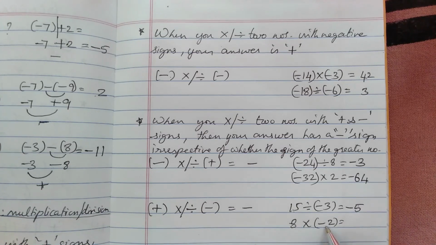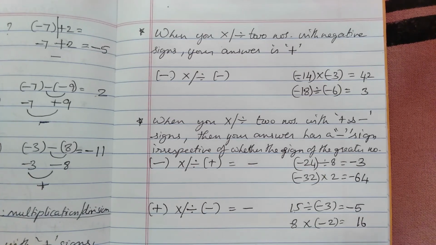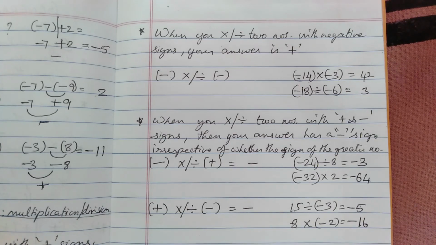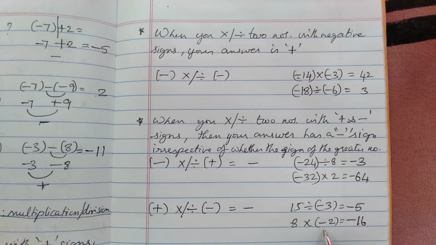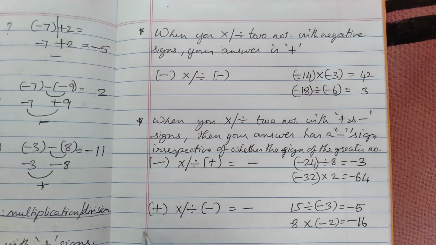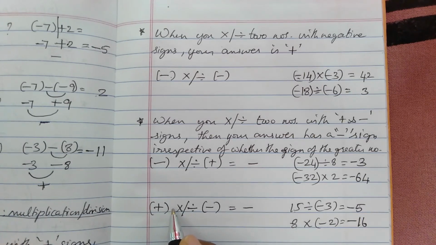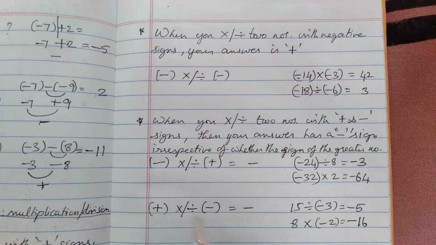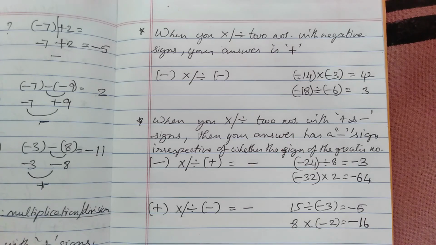Same way here, 8 into 2 is 16. Here the greater number is 8, which is positive, and your smaller number is 2, negative, but you give it a minus sign, because I said irrespective of the sign of the greater number, you will have to write a minus for your answer when you have a mix of signs. And this is only for multiplication or for division. Got it?